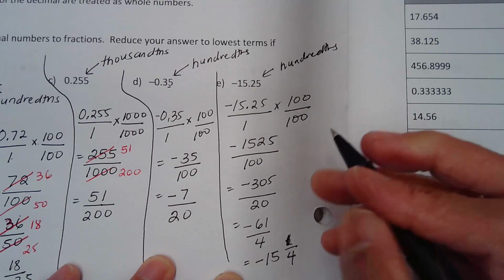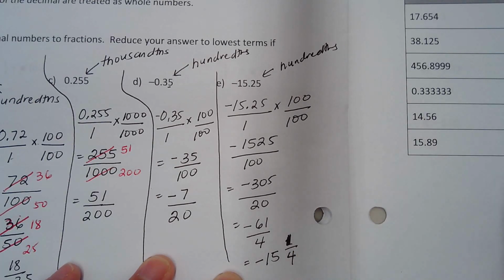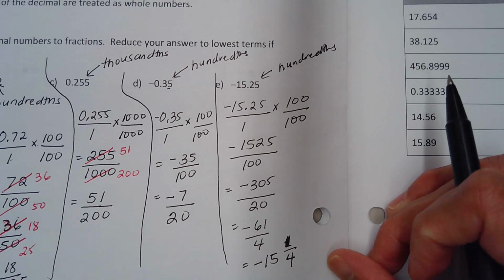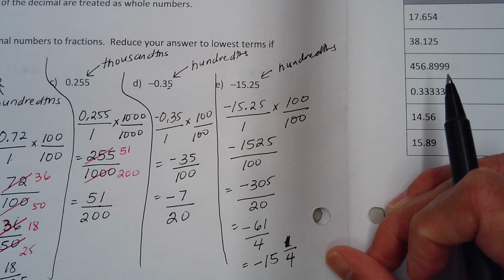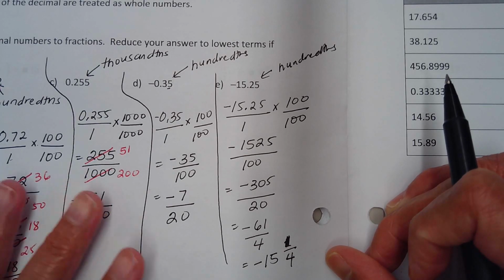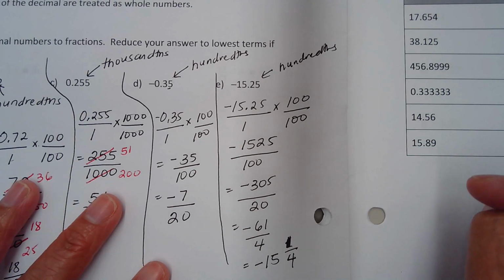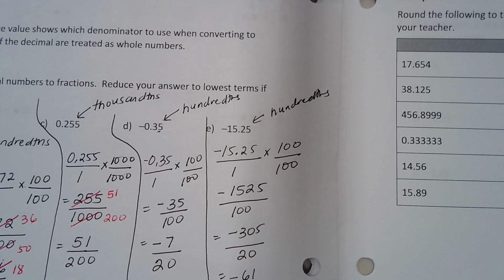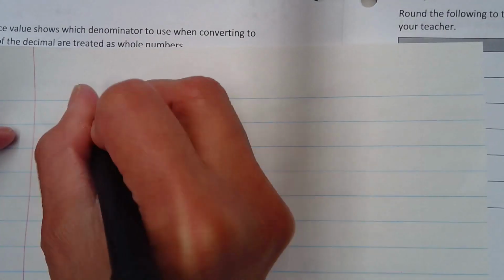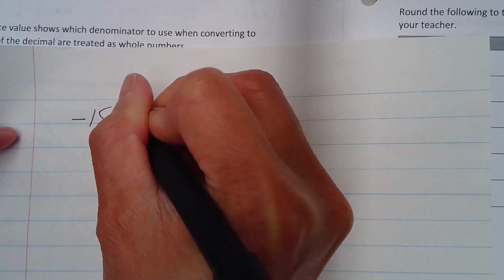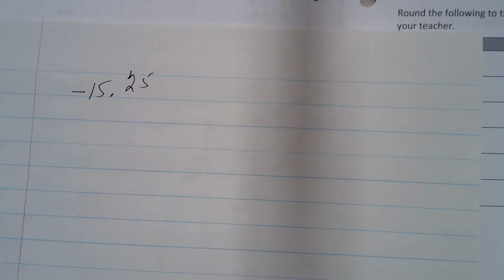Oh, this is interesting. Is there another strategy? Divided by 25. Oh, here to get to that part. Okay, yeah. So here's the other strategy. That works really well. So this one here, negative 15, that's a whole integer, right?